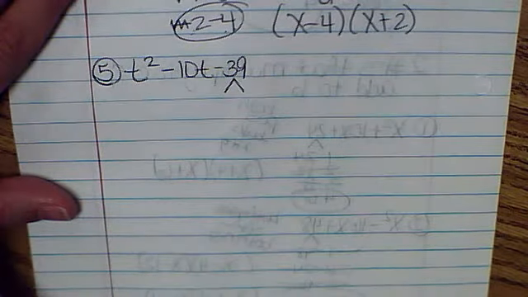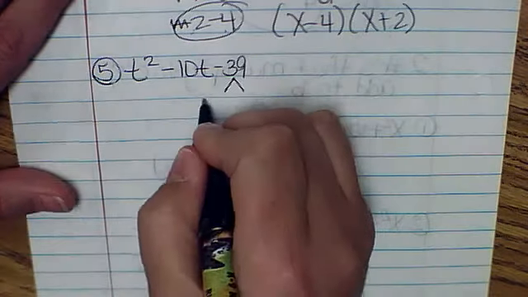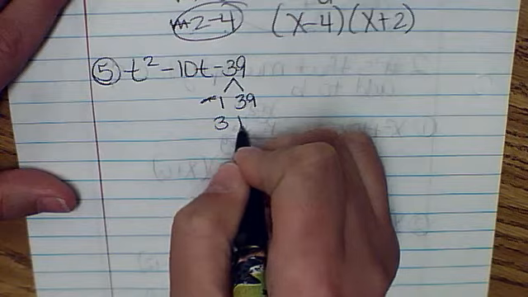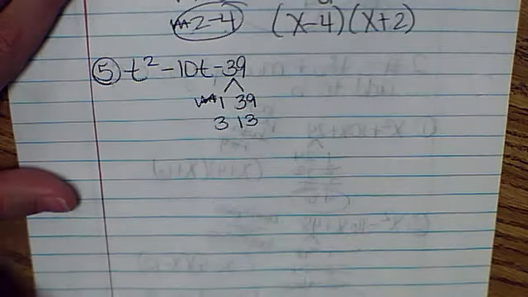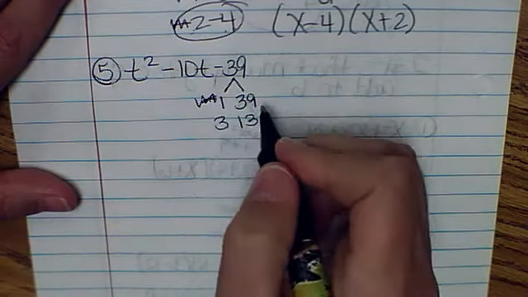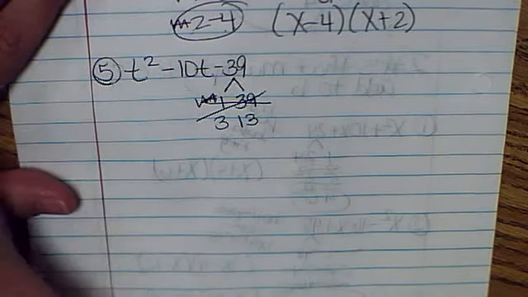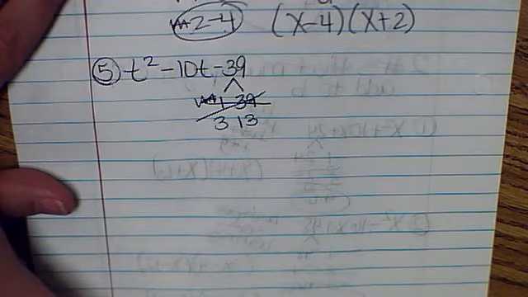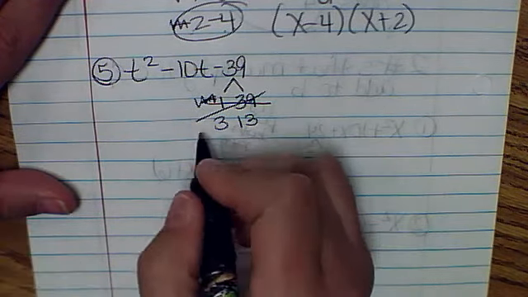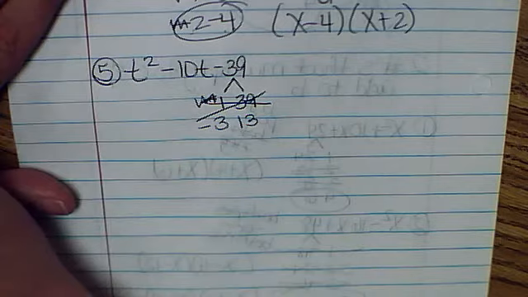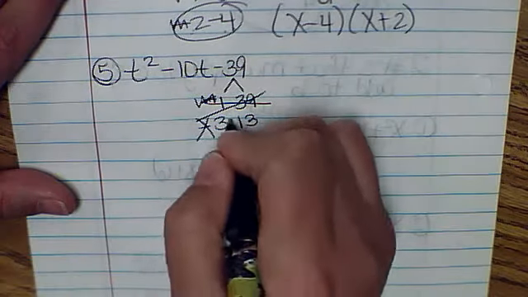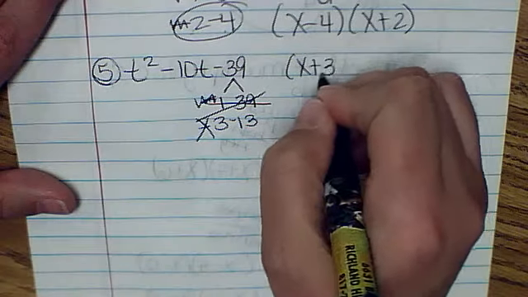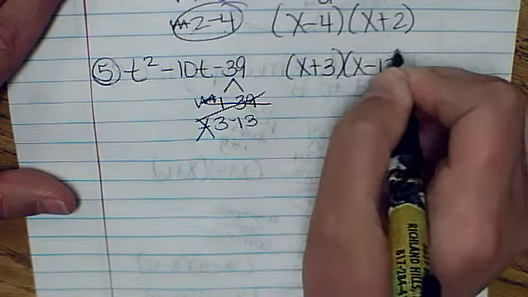So two numbers that multiply to negative 39 and add up to negative 10 would be 1 and 39 and 3 and 13. Well, if I look at 1 and 39, there's no way to get a 10 out of that, whether it's even with a negative 10. There's still no way to get a 10 out of that. 3 and 13, how can I get a negative 10 from 3 and 13? If I try a negative 3, that's a positive 10, so that won't work. So if I try negative 13, there's my negative 10. X plus 3, x minus 13.